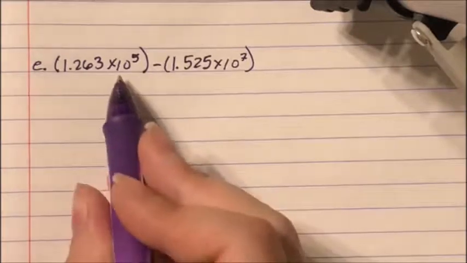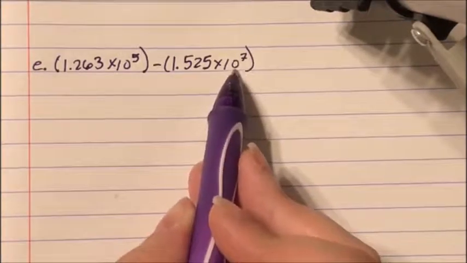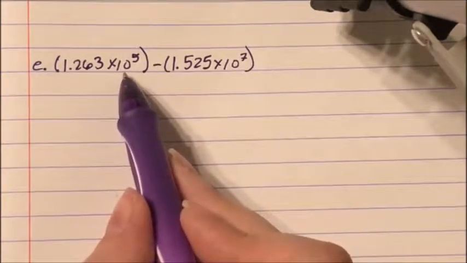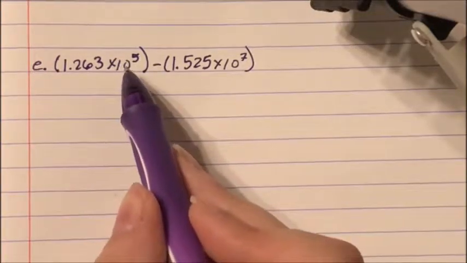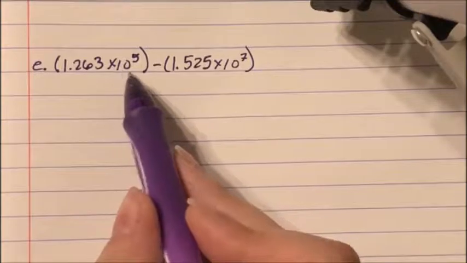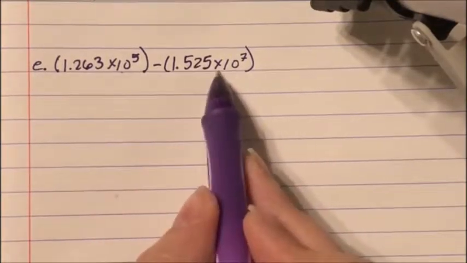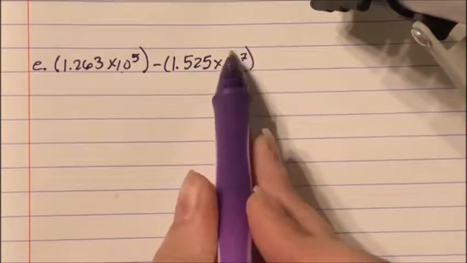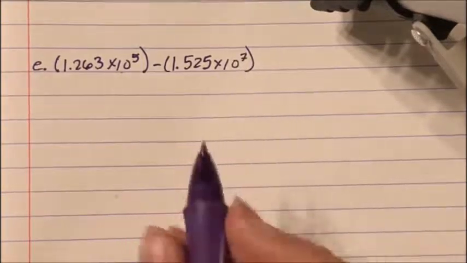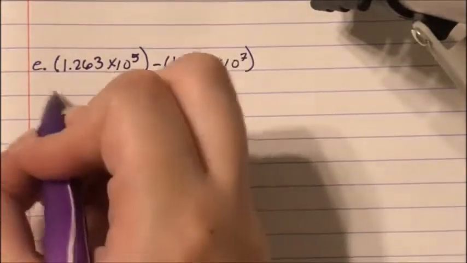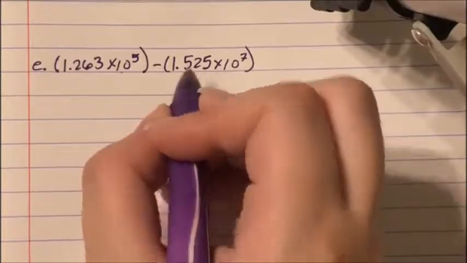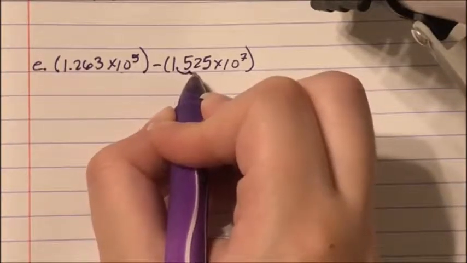Okay, so I noticed that they're not the same. I also noticed that 10 to the 7th is going to be bigger than 10 to the 5th, which means that I'm going to end up with a negative number. But I still need to get these so they're the same. So I'm going to go ahead and change the 10 to the 7th. I'm going to leave the 10 to the 5th the same. So this becomes, I'm going to move it over 2.